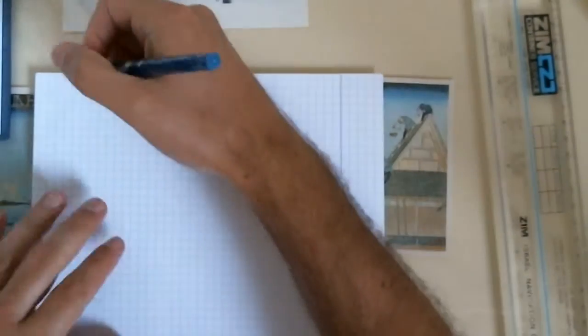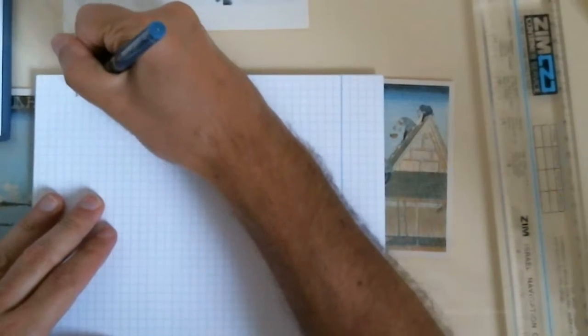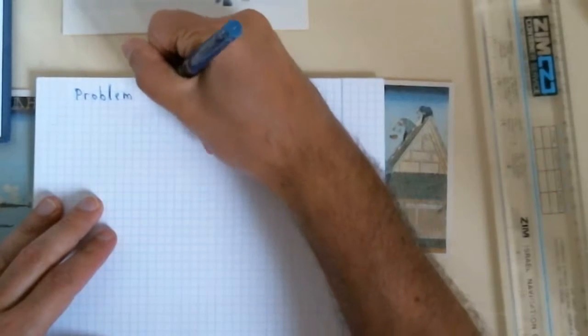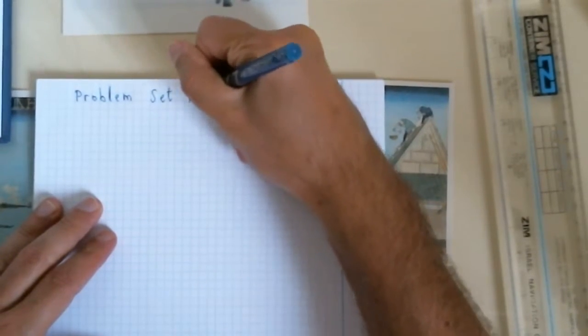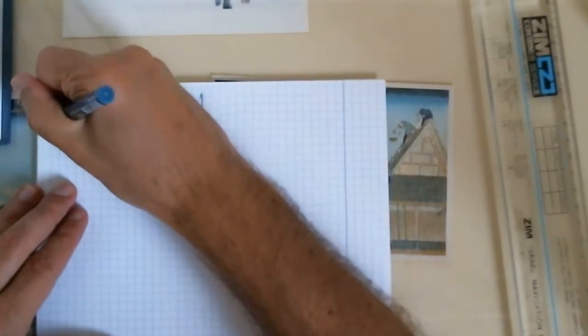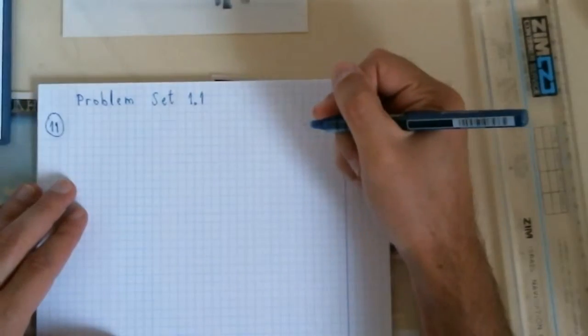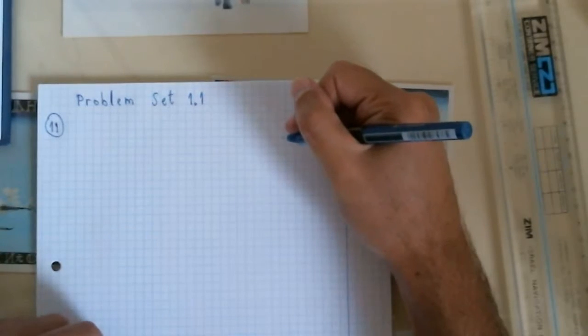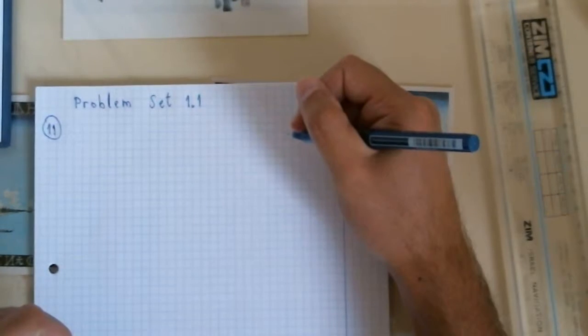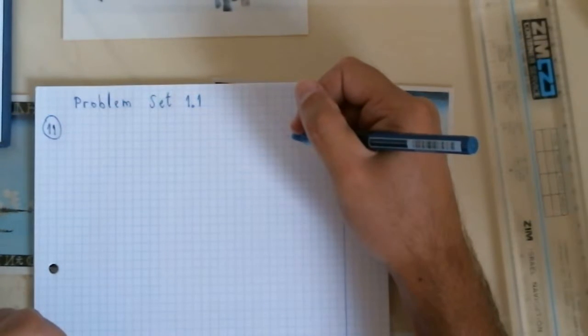Everybody, we are still in problem set 1.1, and we are in question 11. The question refers, like all the questions from 10 to 14, to the drawing in Figure 1.4 in the next page, in page 9.